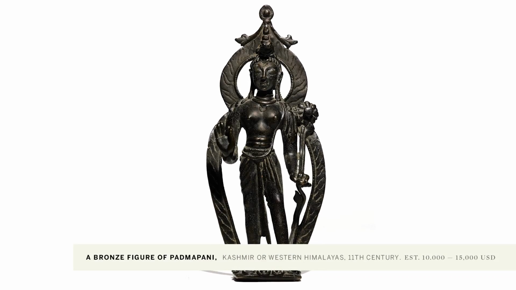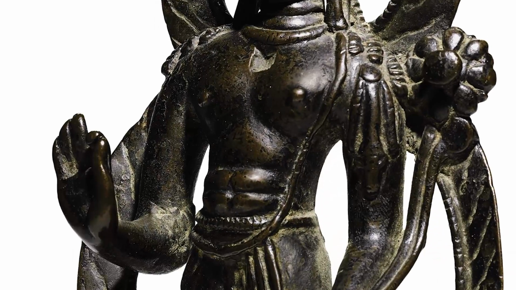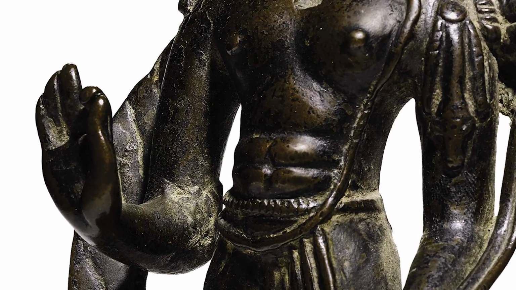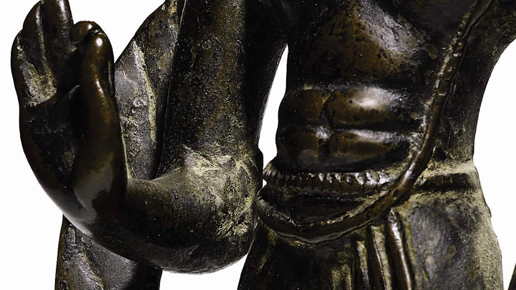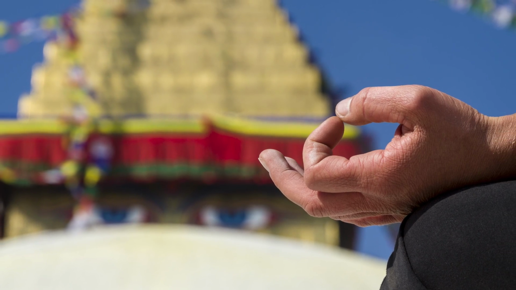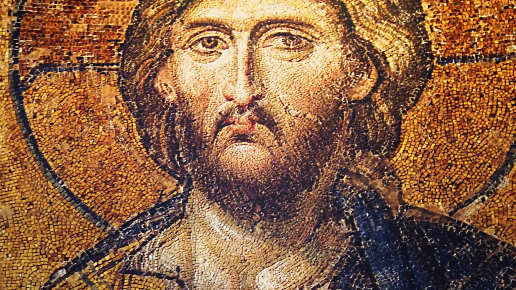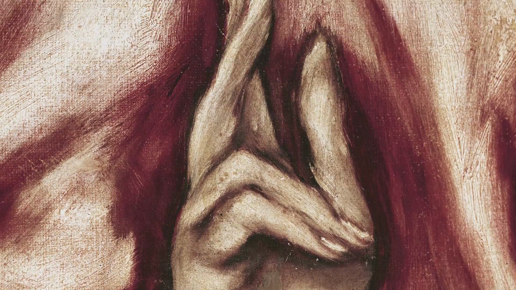In this bronze figure of Padmapani from Kashmir, or the Western Himalayas, the Bodhisattva's right hand is raised palm outwards at the level of the heart in Abhaya Mudra, or the gesture of fearlessness. It represents protection from the fear of suffering and cyclical existence, and is also a hand gesture that was commonly used in early Christian art in depictions of Jesus, known as the Magna Manas, or Great Hand.